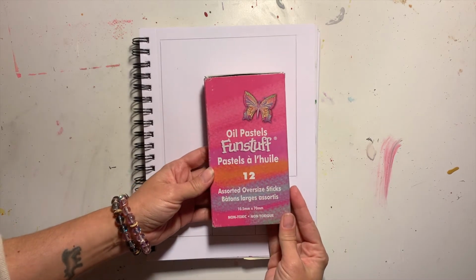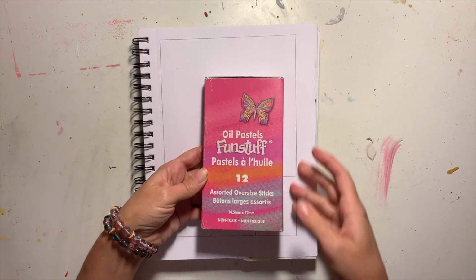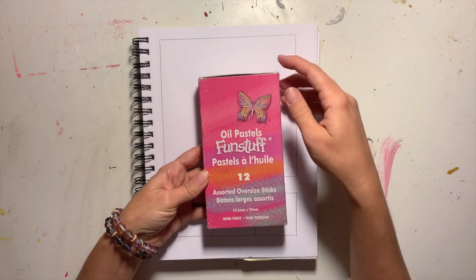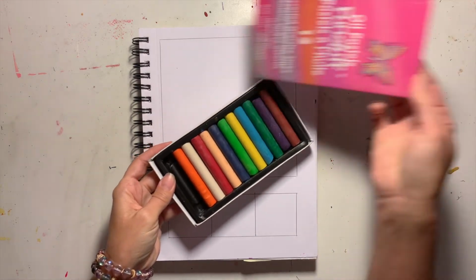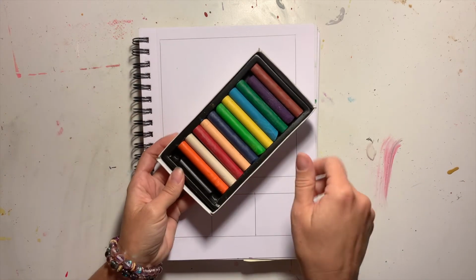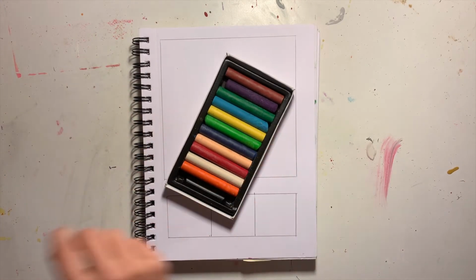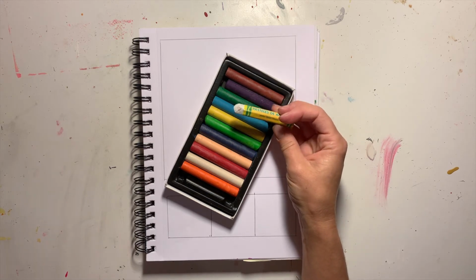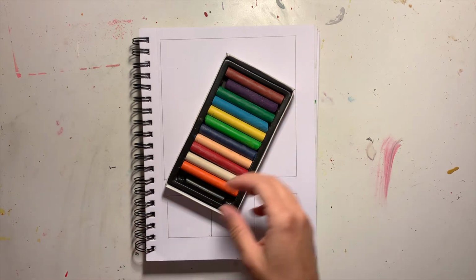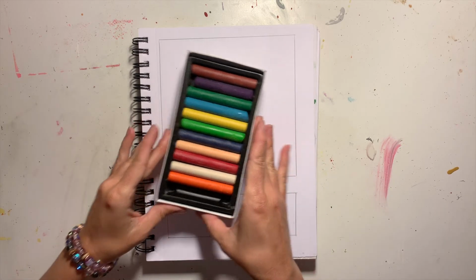So here are my oil pastels. They're called oversized oil pastel, and they're the brand Fun Stuff. So whatever brand you can get is totally fine. You can try this with chalk pastels if you have those. Your pastels might look a bit different than mine. As long as they say oil pastels on the box, they're all good.